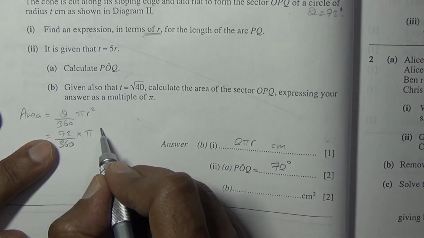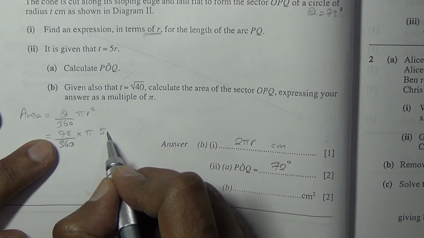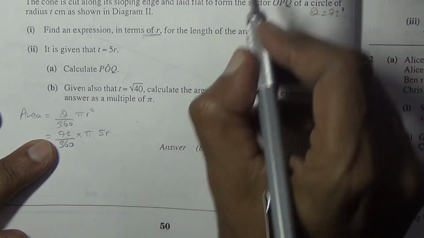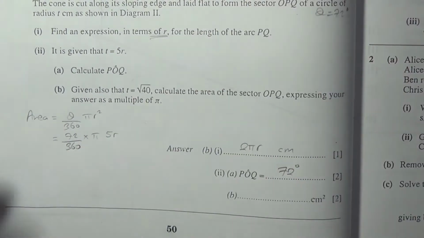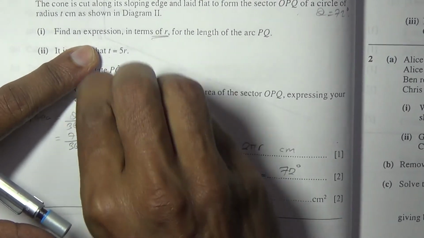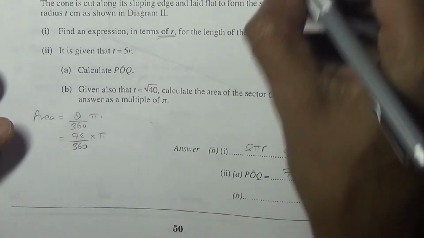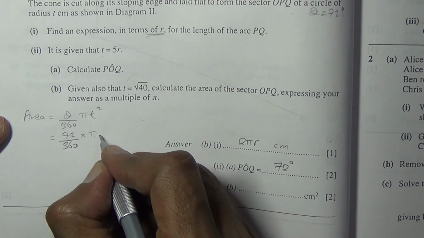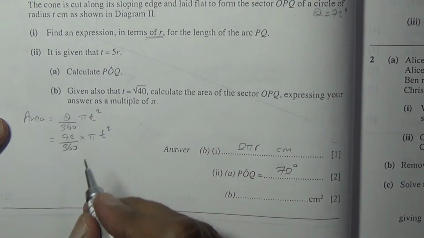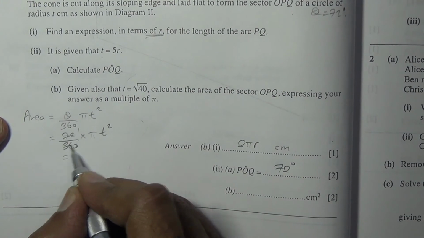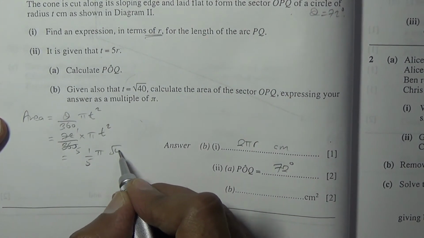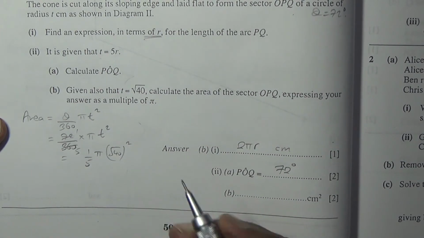So 5r, and t, well, this is t. Alright, just hang on a second. Pi, that's it, because the radius is t, so t squared. And our t has been given as square root of 40. So 1 over 5 pi root of 40 squared.